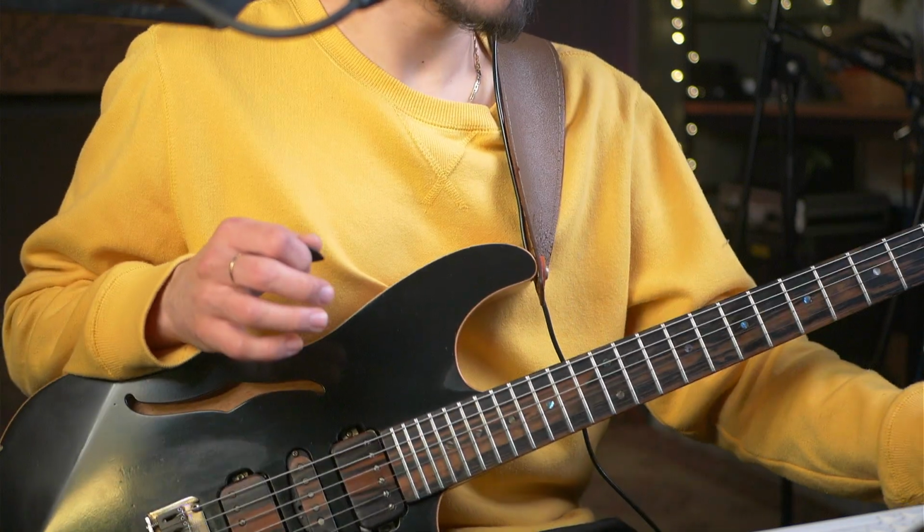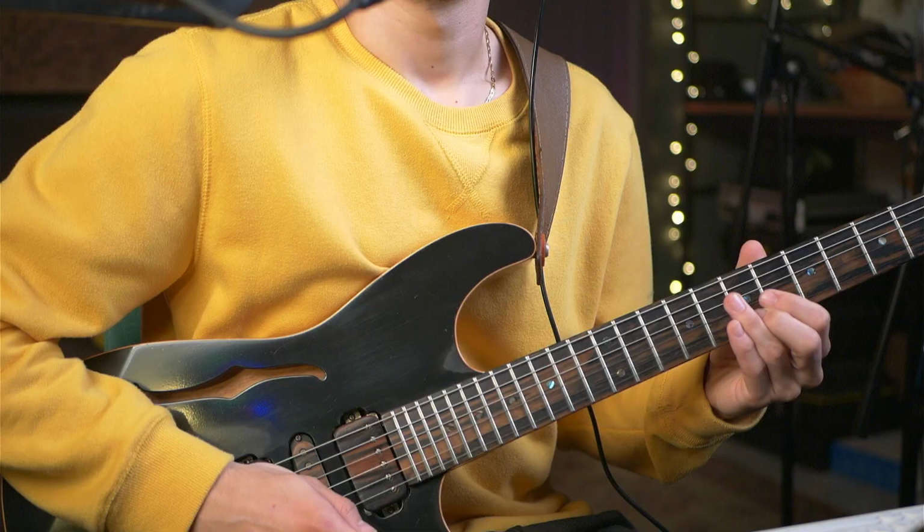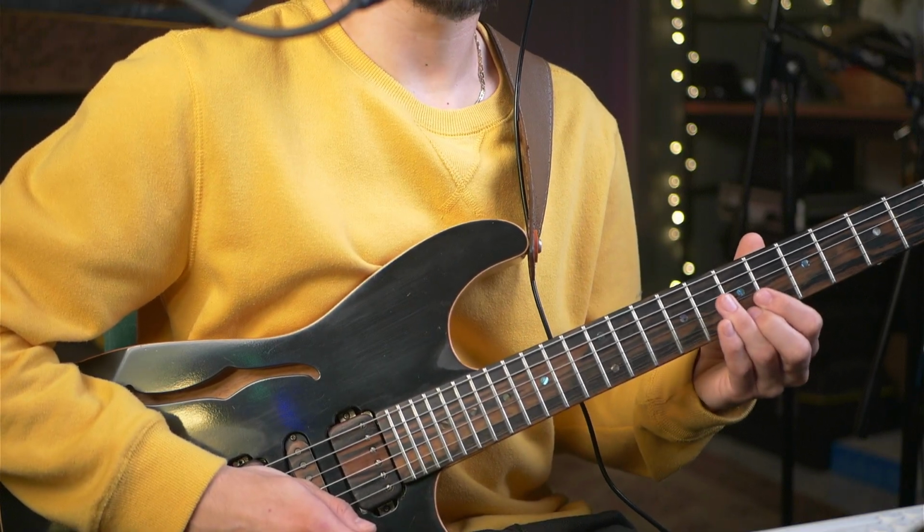Of course, the Dorian sound will come mainly from B minor, and this is because the B minor pentatonic contains the F sharp, okay, and the B note. These are the characteristic notes of the Dorian mode, okay.